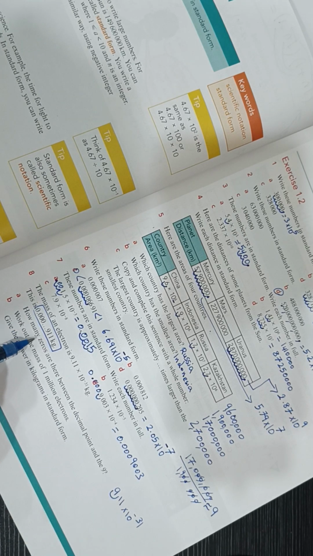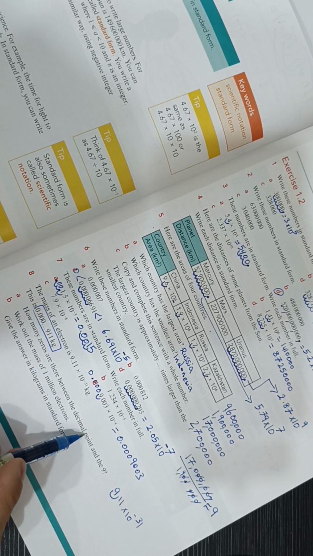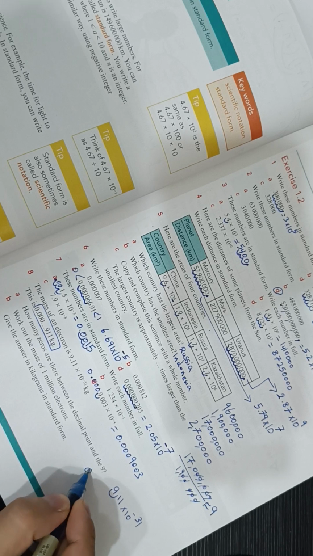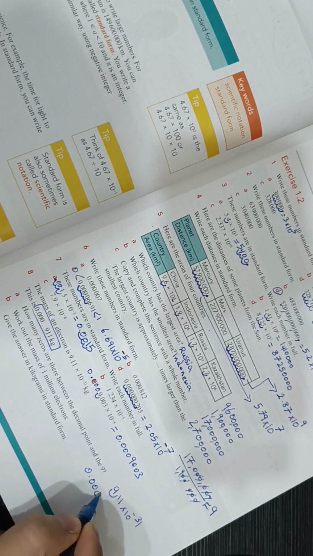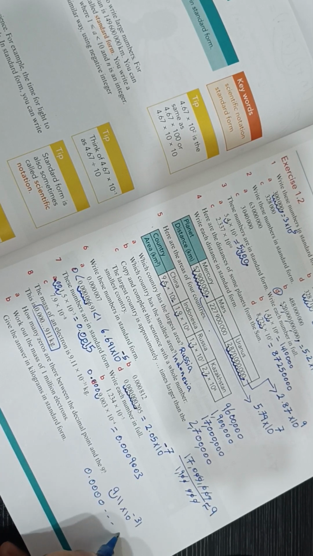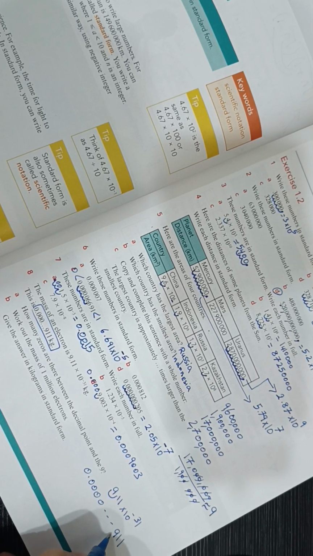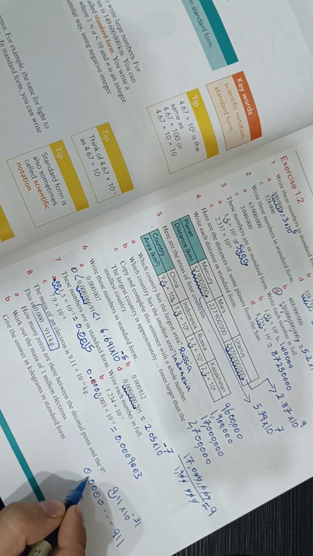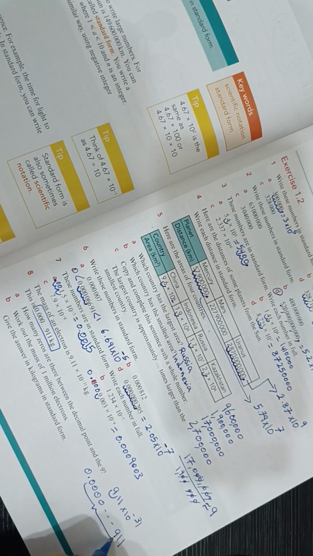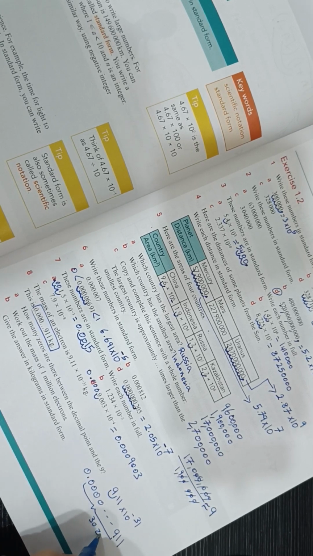It says how many zeros are there between the decimal point and the 9. So here it's going to become 0.000 and so on, then 9.11. So between the 9 and the decimal point, there will be 30 zeros.